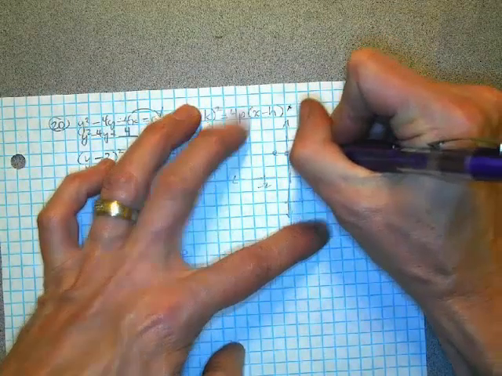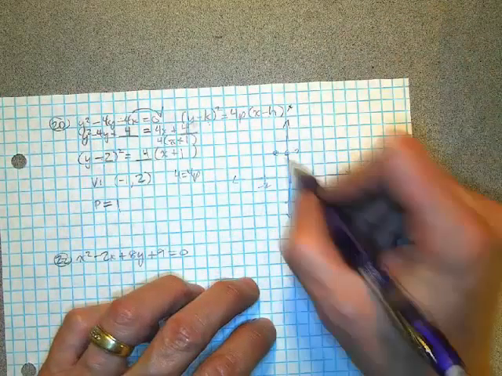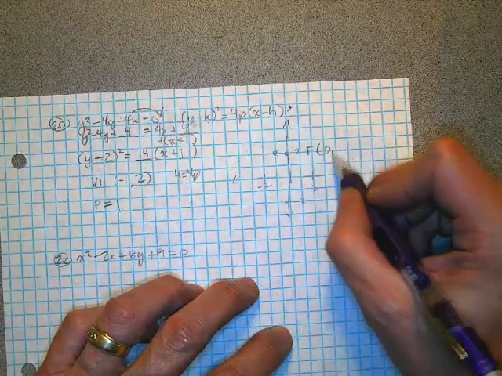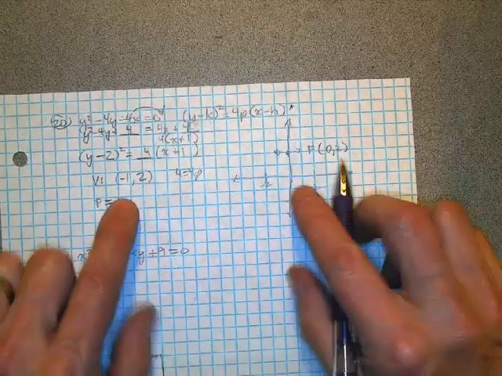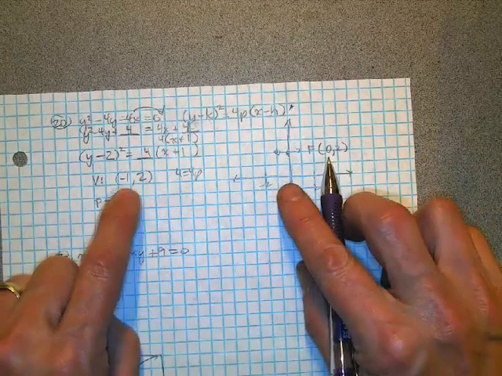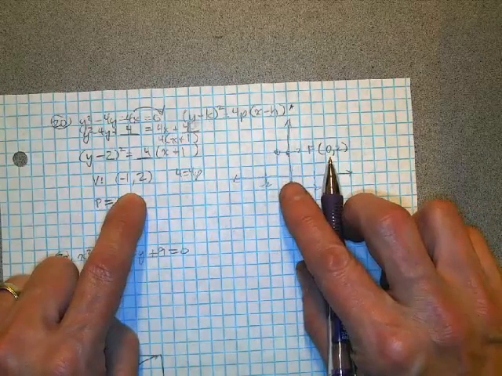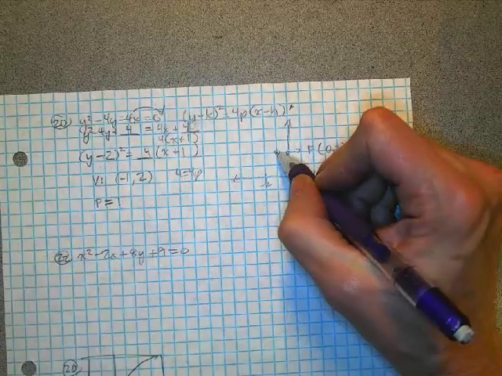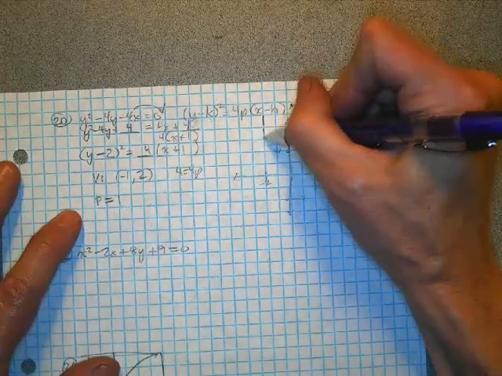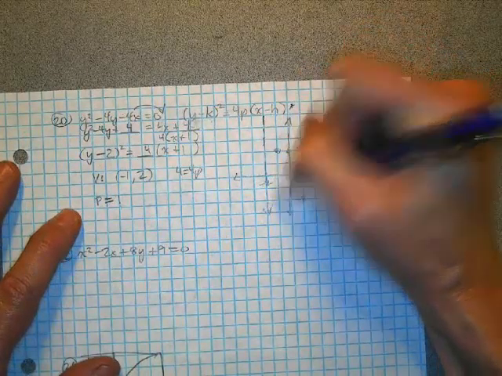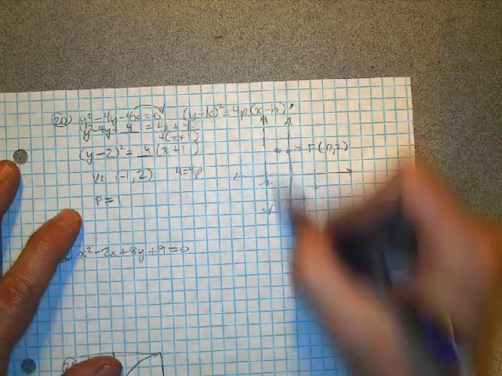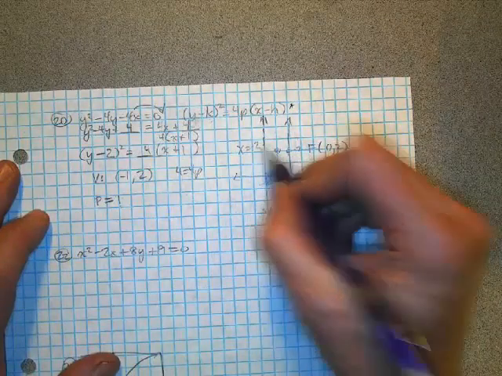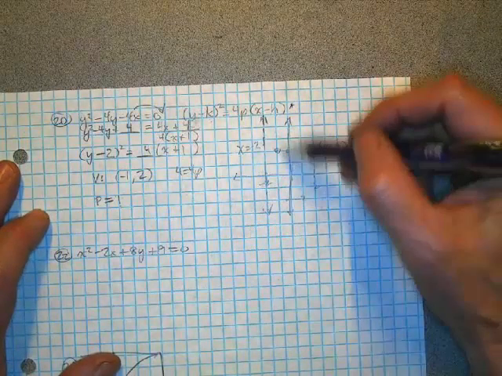That's where the focus is. So the focus is where? Which is 1 to the right of this point, right? And now my directrix would be 1 point the other direction, which would be right here. What's the equation of that line? x equals negative 2, because this would be x equals negative 1. Okay, we know it opens this way.